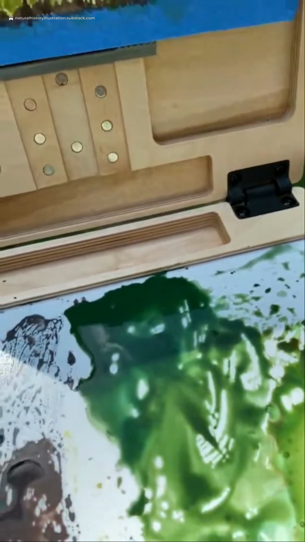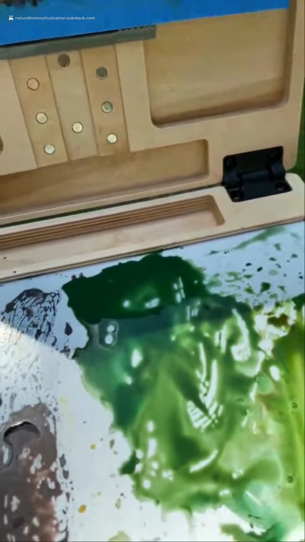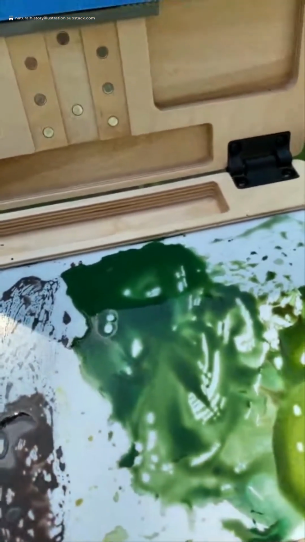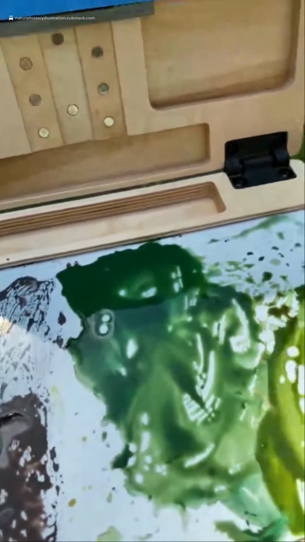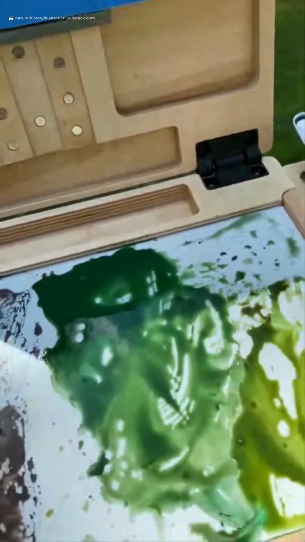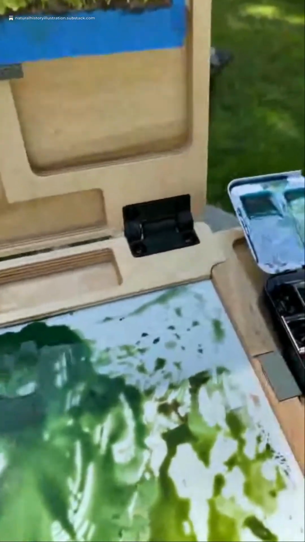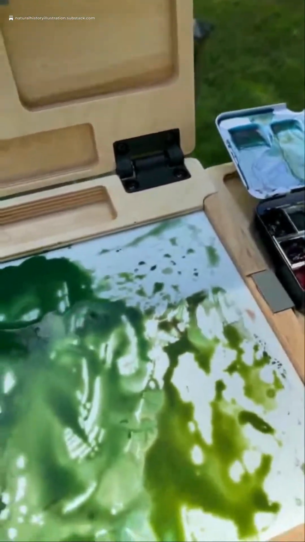Yeah, let's pick up a little bit more because I'm going to need a lot. And just for funsies, I might go ahead and put a little quinacridone gold in this yellowy green to make it really yellowy green. Okay, let's squeeze out pink. All right, here we go.